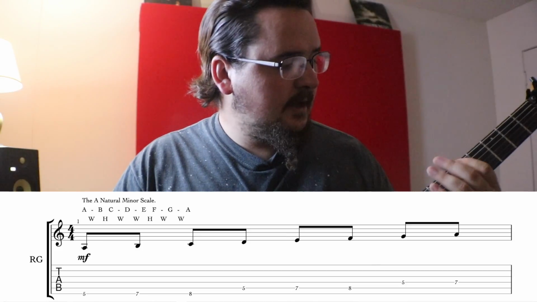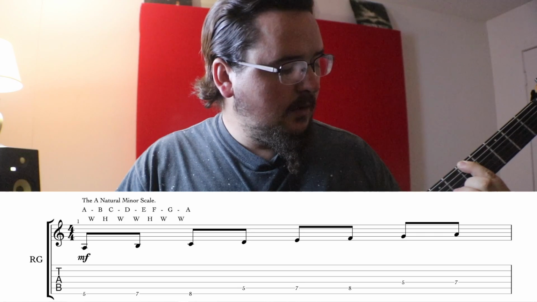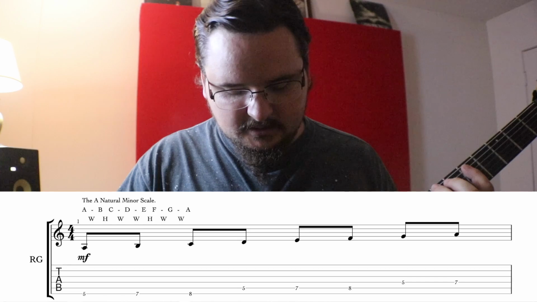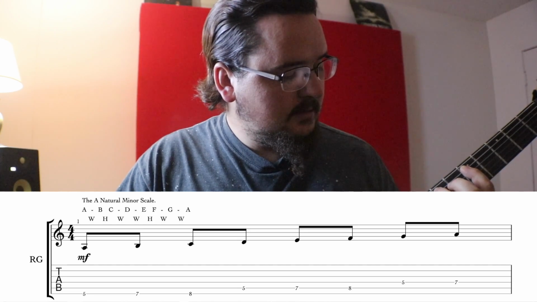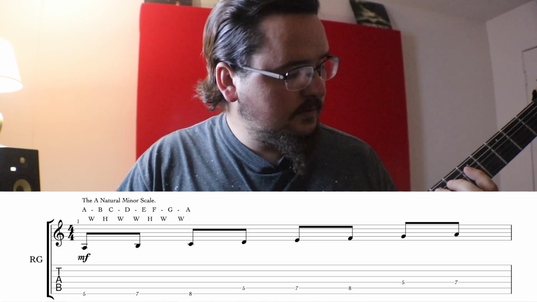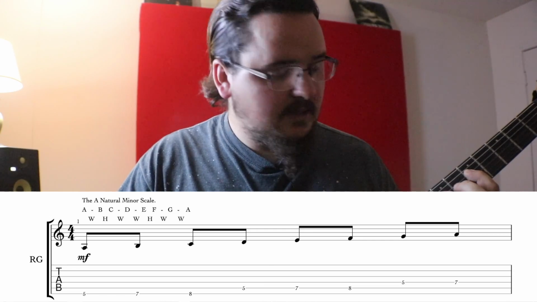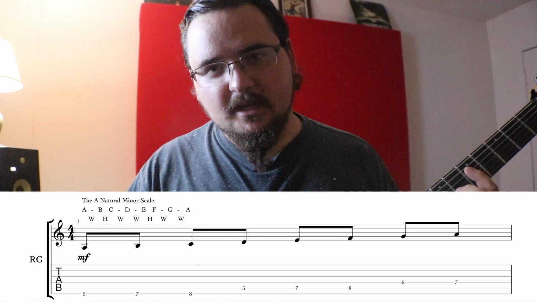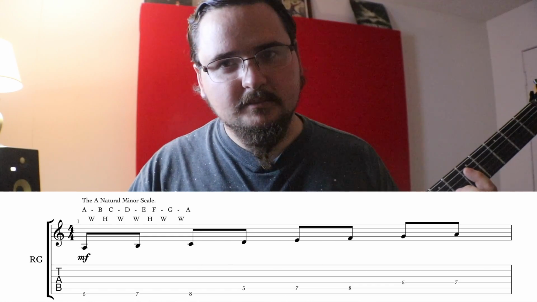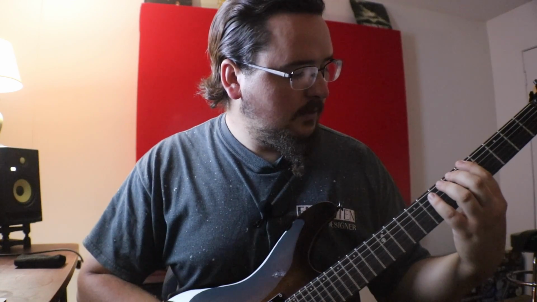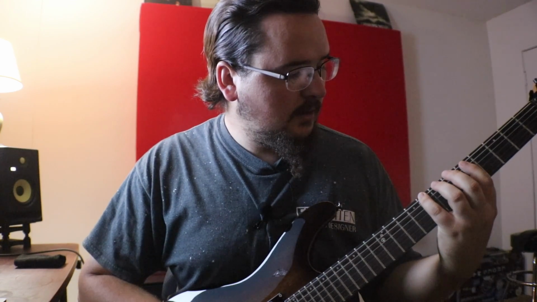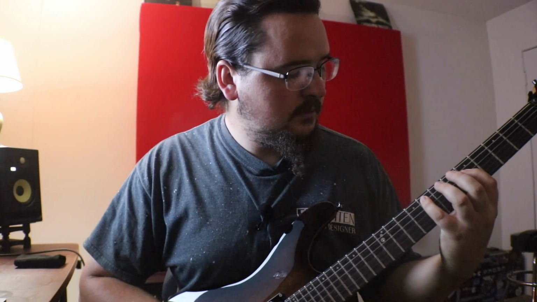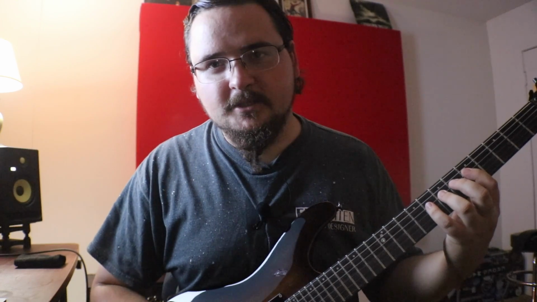All right, so if we start on A, and we go a whole step to B, half step to C, whole step to D, whole step to E, half step to F, whole step to G, and then a whole step to A. That's our step pattern of whole steps and half steps, or whole tones and semitones. So whole, half, whole, whole, half, whole, whole. Just like that.